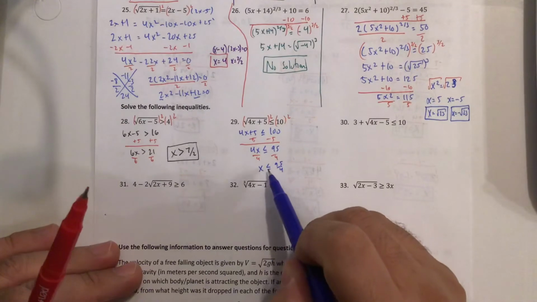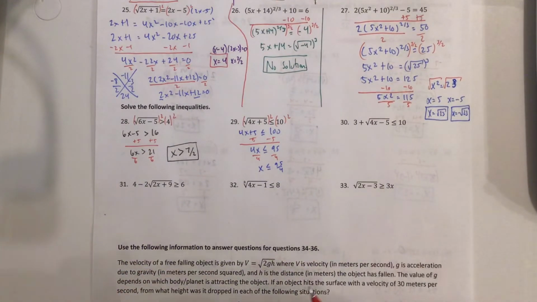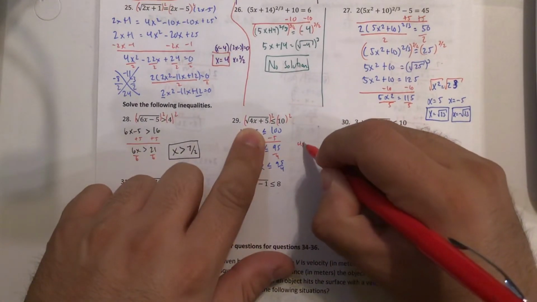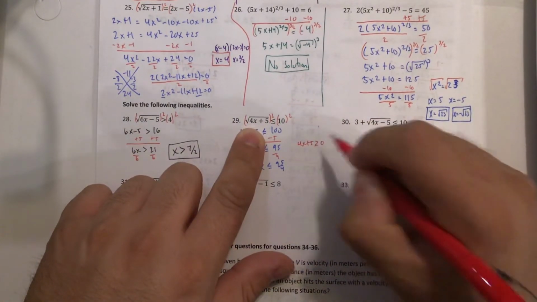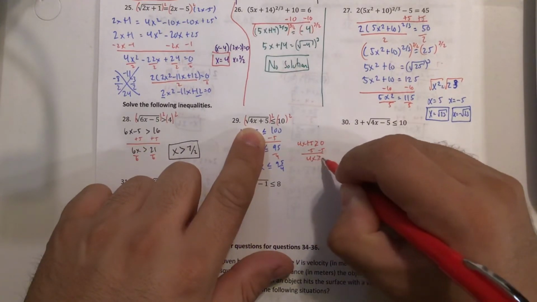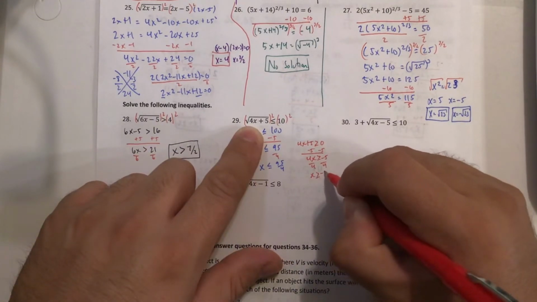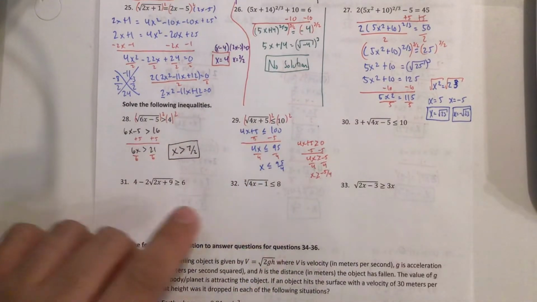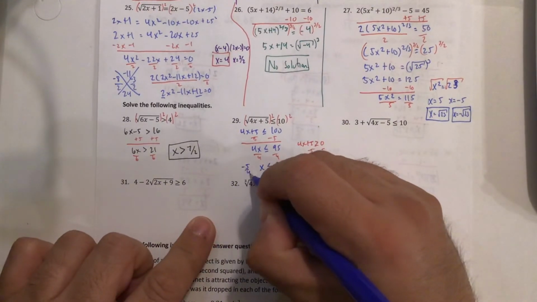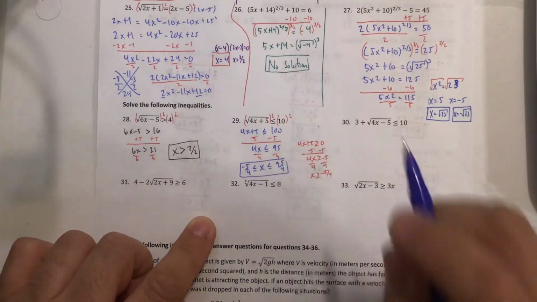And since this is less than a positive number, we have to set the radicand greater than or equal to 0. So my radicand is 4x plus 5. I'm going to set that greater than or equal to 0. So if we subtract 5, 4x is greater than or equal to negative 5. Divide by 4. x is greater than or equal to negative 5/4. So that is our lower bound. So it's going to be negative 5/4 is less than or equal to x, which is less than or equal to 95 over 4.